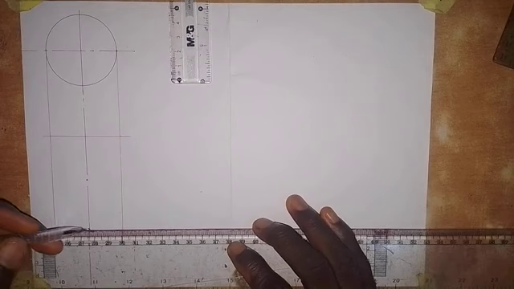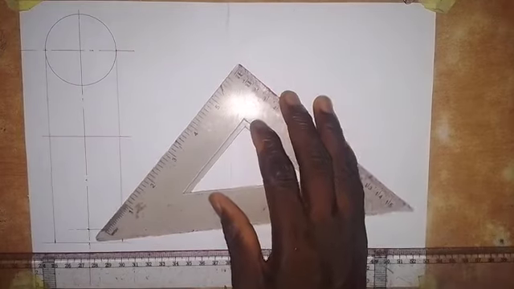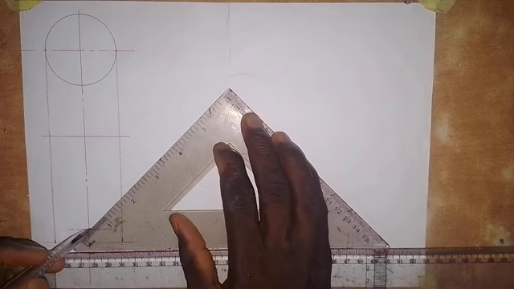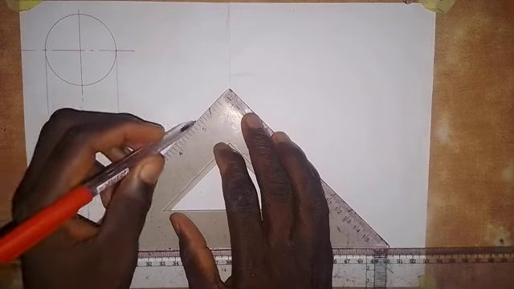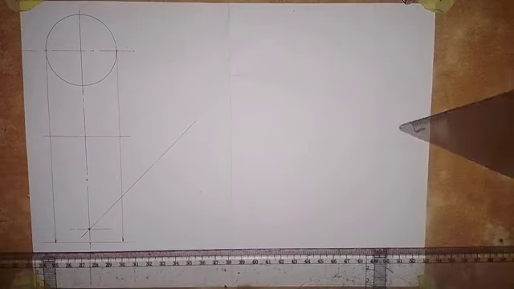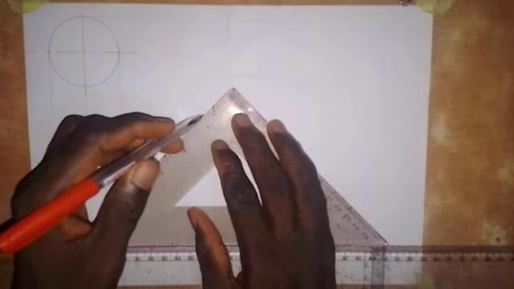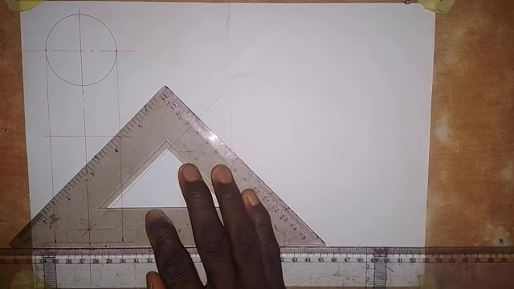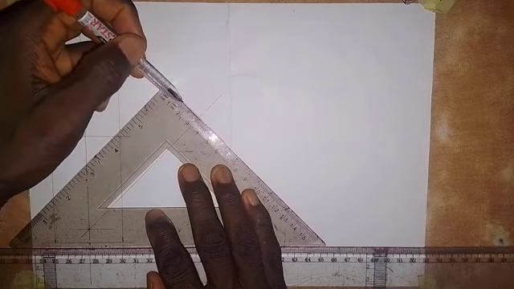At this point, I'm going to draw a short horizontal center line. Then with the 45 degrees set square set at this point here, I'm going to draw the center line of the intersecting cylinder, and it goes like this. Then I'm going to extend this a little bit. With the same 45 degrees set square set on this line, I will draw a center line at an angle of 45 degrees.